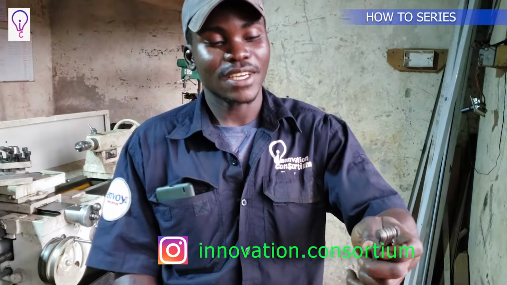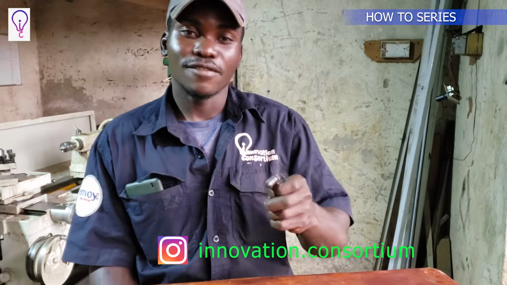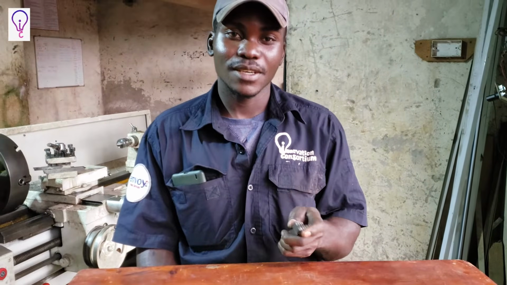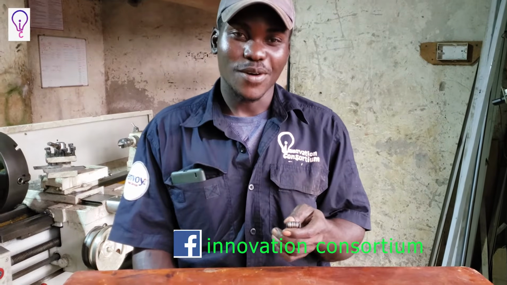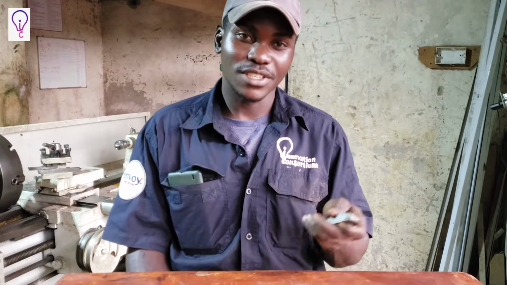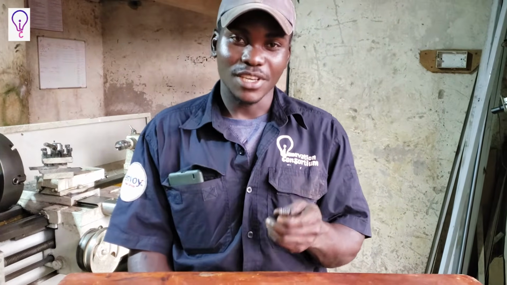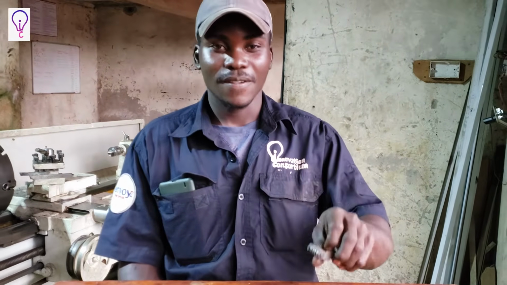This component here is a tool we use for measuring the different pitches of screw threads. So screw thread pitches are measured or gauged with this tool you're seeing here.